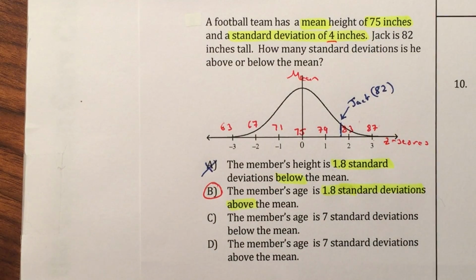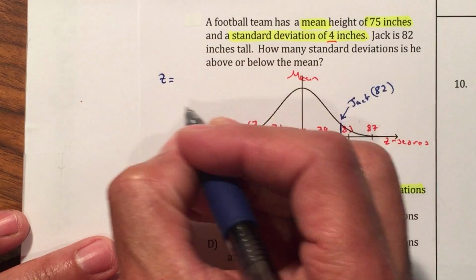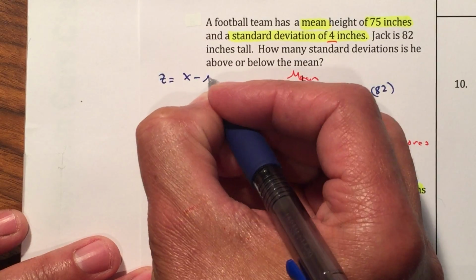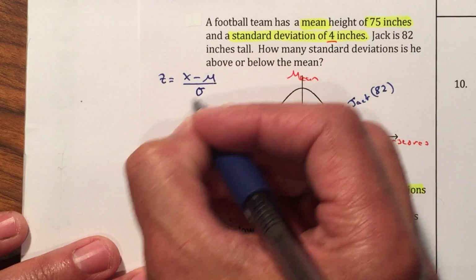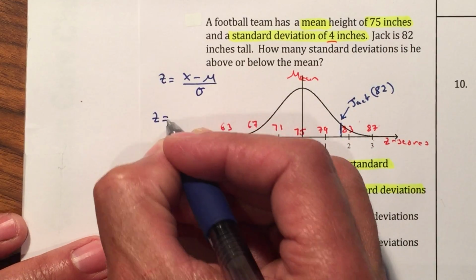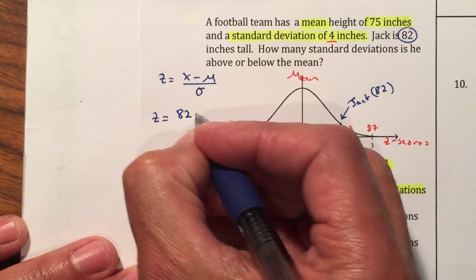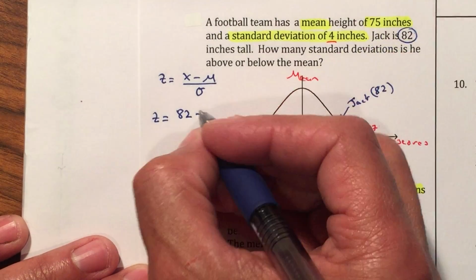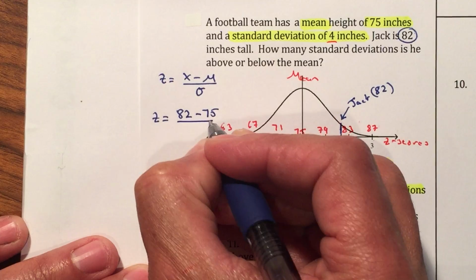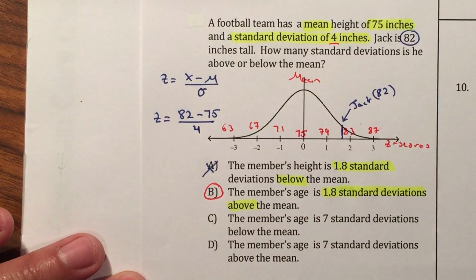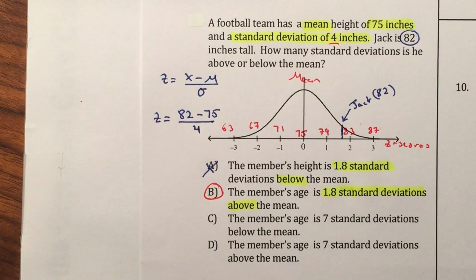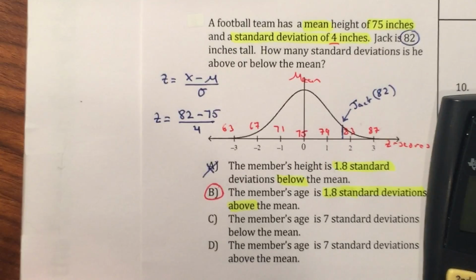Now remember, you can also confirm that that's the correct answer by using your z formula, which is x minus the mean divided by the standard deviation. Z is equal to x, that'll be the 82, minus the mean, which is 75, divided by the standard deviation, which is 4. Just type that into your calculator and you'll get it.